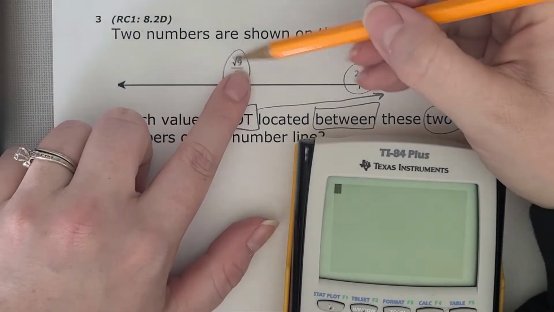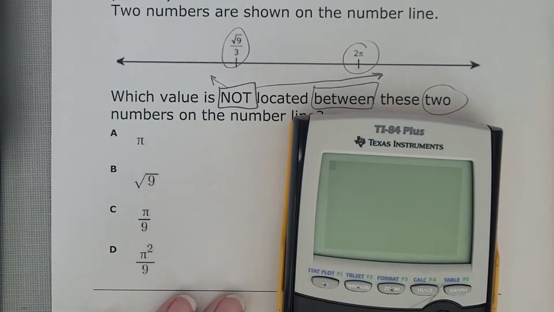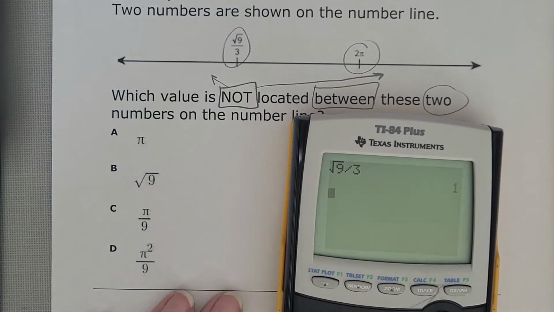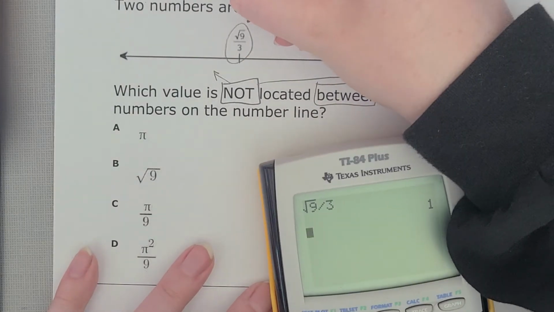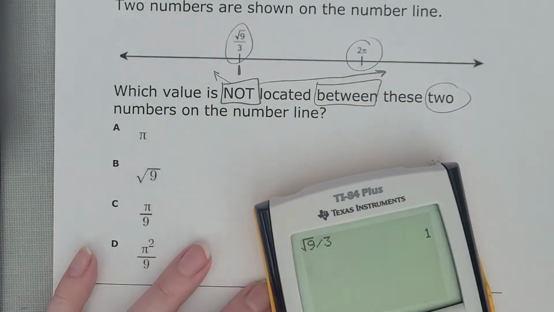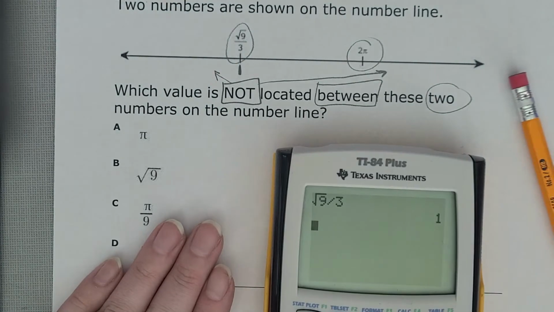I know the square root of 9 is 3, and 3 over 3 is 1, but we can type it in. Square root of 9, okay? Remember, you have to leave your radical sign in order to type other things after that. So the square root of 9 divided by 3 is equal to 1. So I'm looking for a number that can't be greater than 1, but less than, our second one.